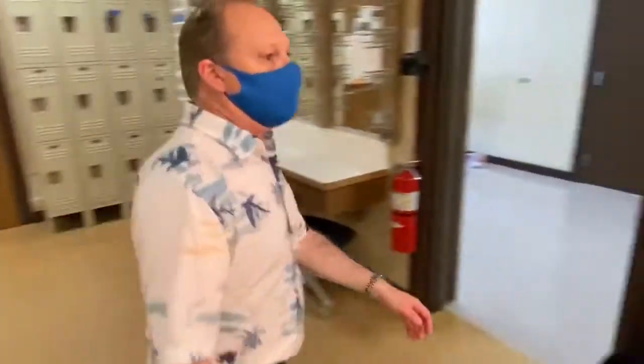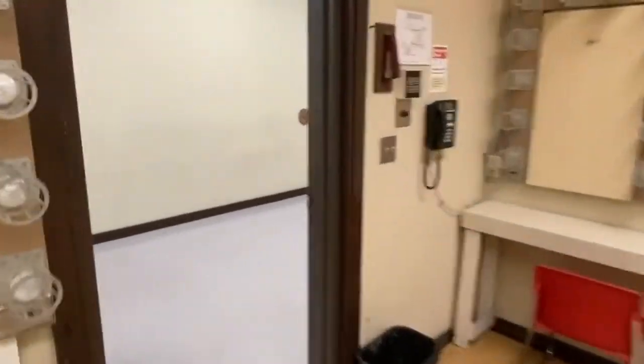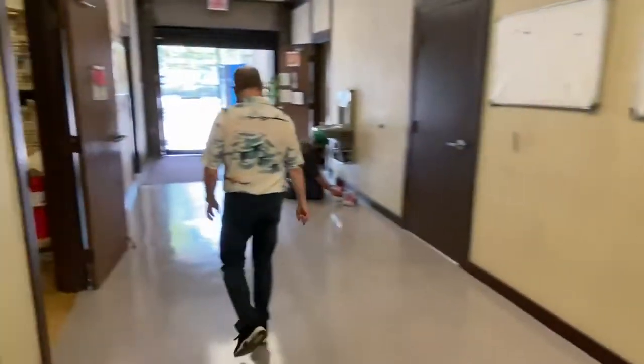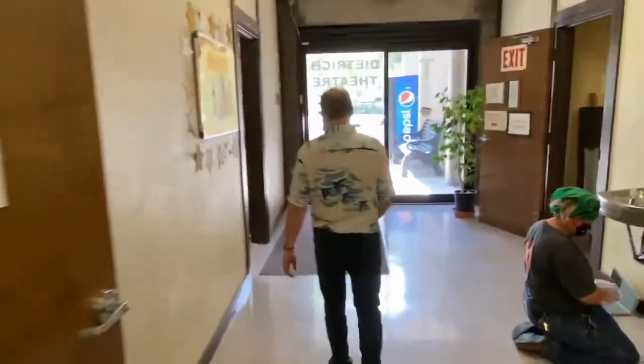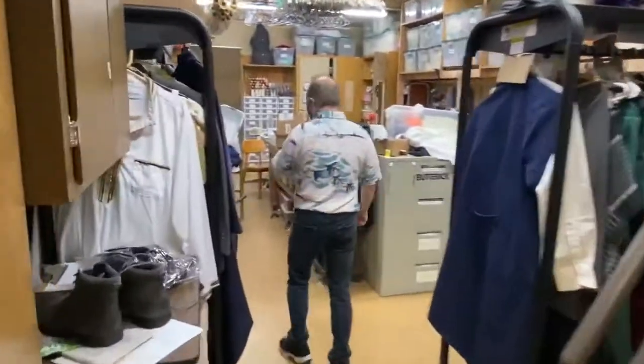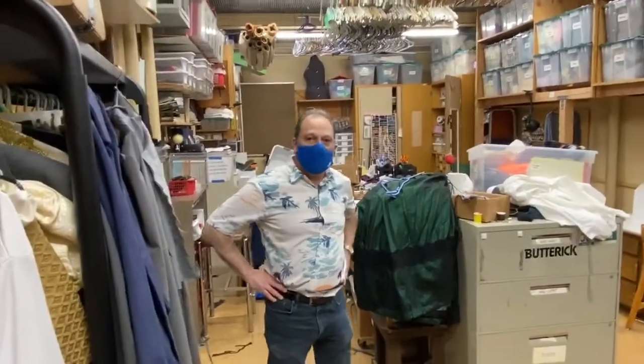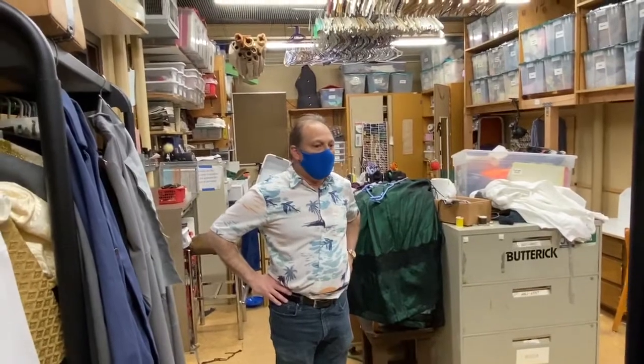So next we're going to take you to the costume shop, and we're going to get to see 2 levels of what we make use of in our costume shop. So come along. Let me turn off the lights here. So this is the bottom floor of the costume shop. I call it our small but mighty costume shop.